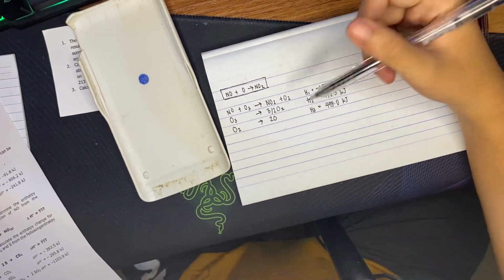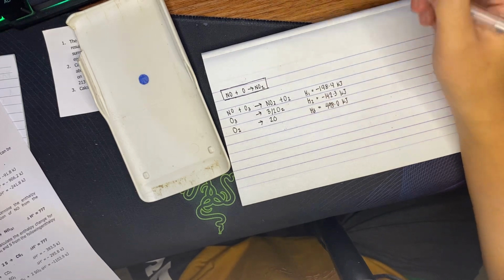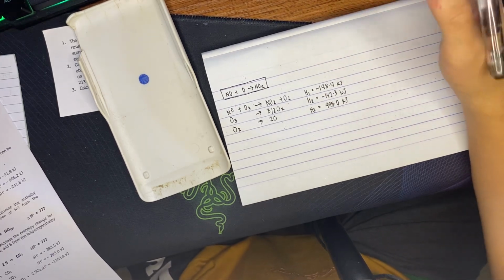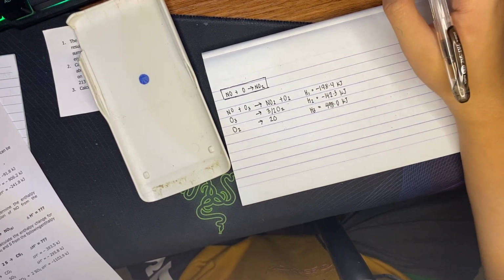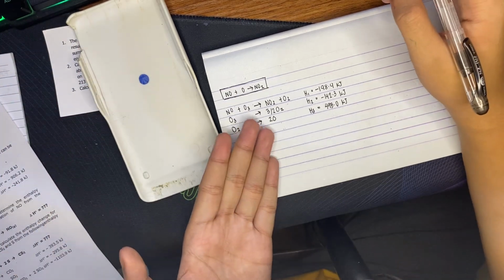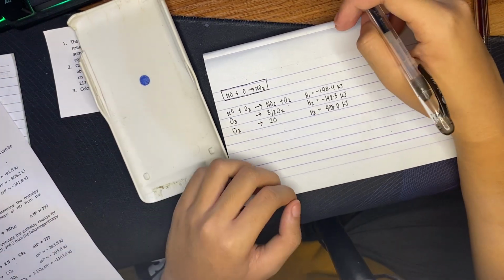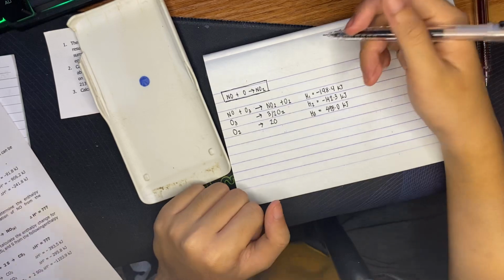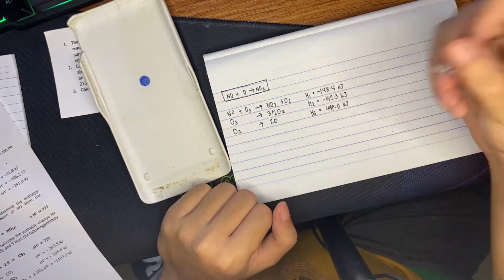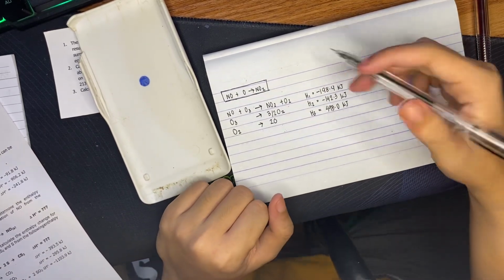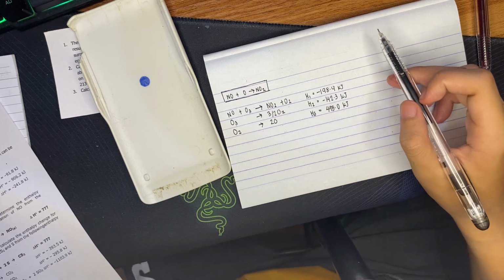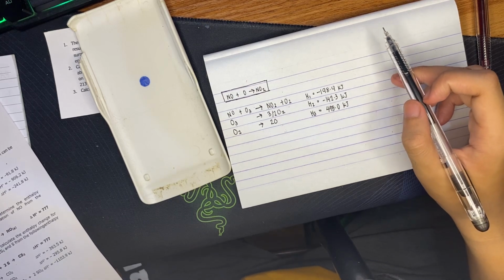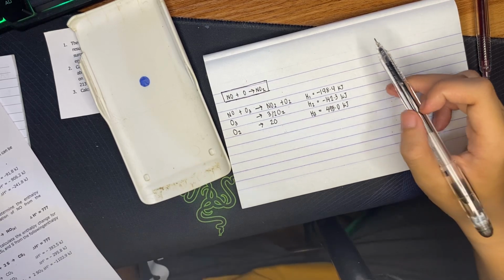So our desired equation for this one is NO plus O, that will yield NO2. Now we have 3 equations here. So let's start. For the first equation, we have NO plus O3 yields NO2 plus O2.